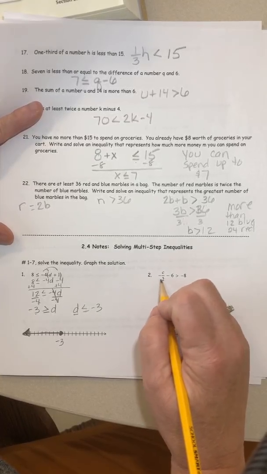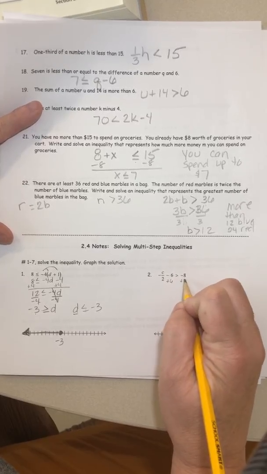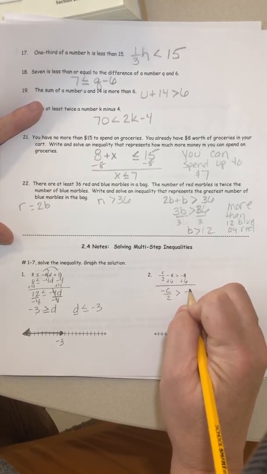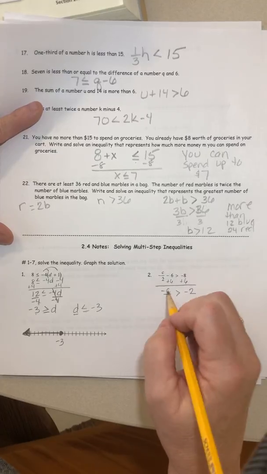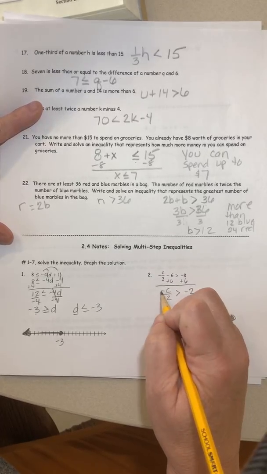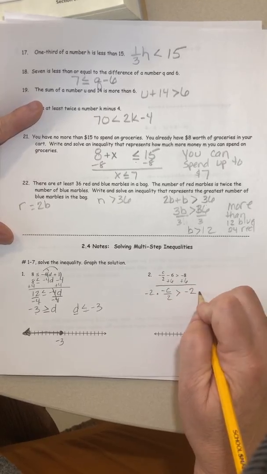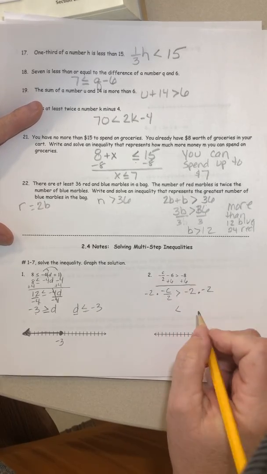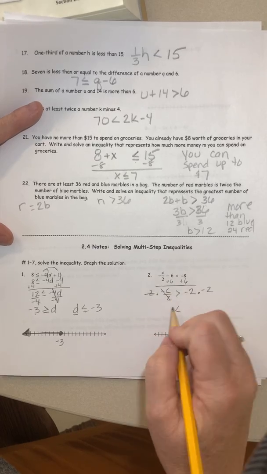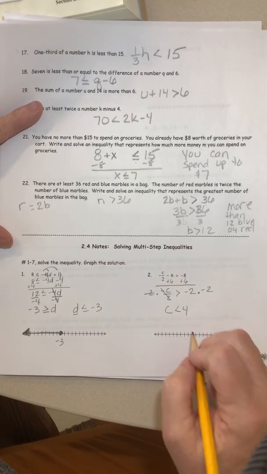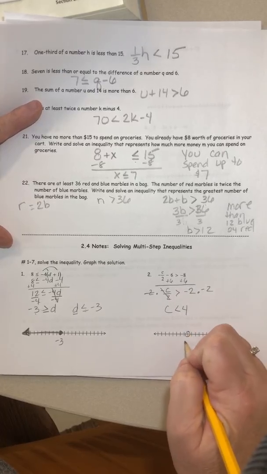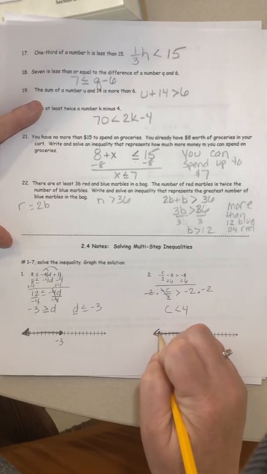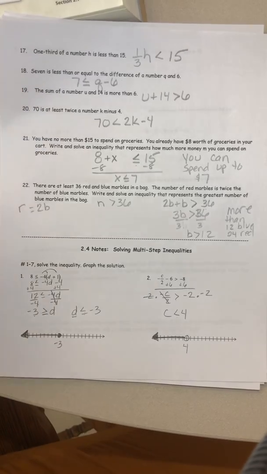Next one, there's a lot of negatives in here. So we're going to start by adding 6 to both sides. Negative c over 2 is greater than negative 2. We have to get rid of this 2 and this negative up here, so we are going to multiply both sides by a negative 2. Whenever you multiply, you have to switch your sign around, and those things cancel. And you have c is smaller than 4. You have an open circle here on the 4, and it says c is smaller than, so everything to the left side is colored in.